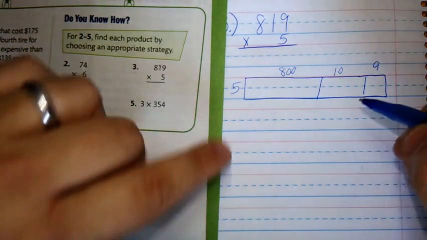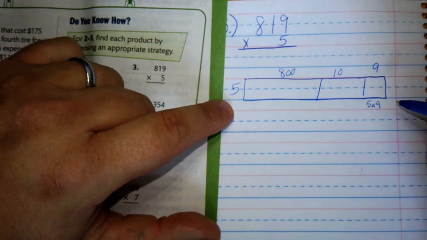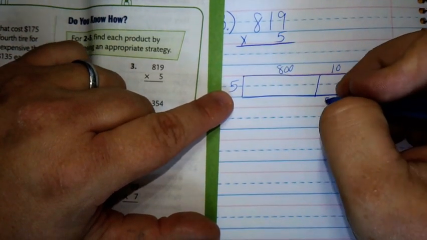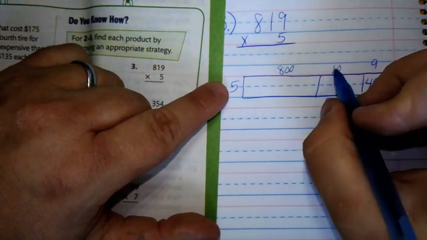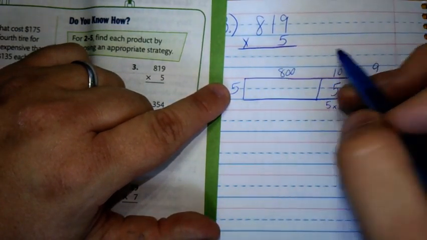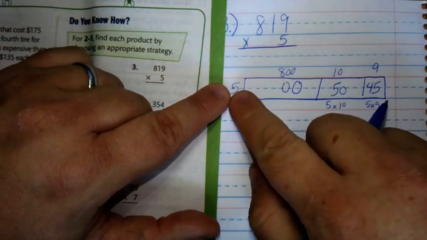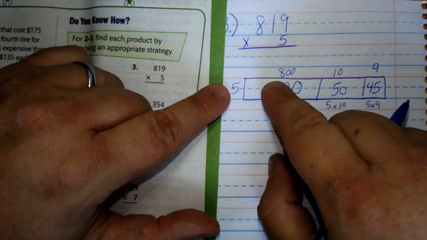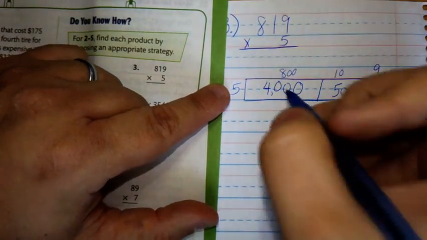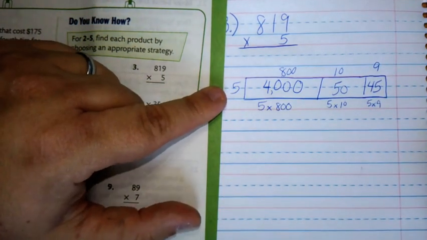Now I've just got to ask, okay, well, what's 5 times 9? Well, 5 times 9 is 45. What's 5 times 10? 5 times 10 is 50. And then I'm going to say, well, what's 5 times 800? Well, I'm not exactly sure, but I do see 2 zeros. So if I start with my zeros, then I can just say, what's 5 times 8? And 5 times 8 is 40. So if I write 40 there, it turns into 4,000 because 5 times 800 is 4,000.